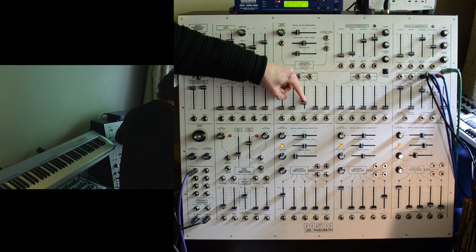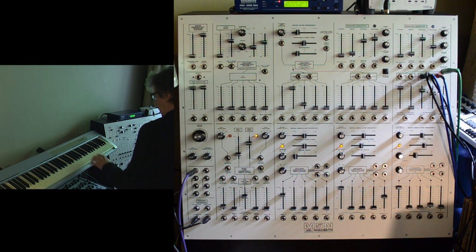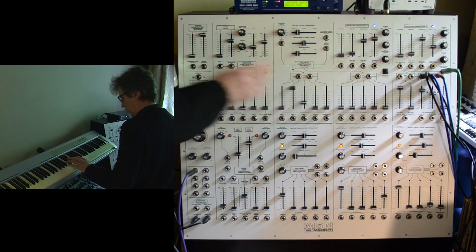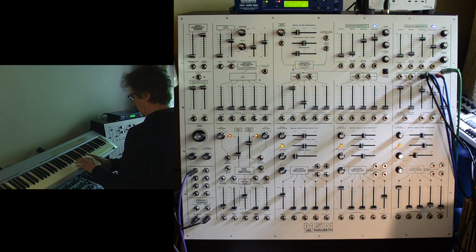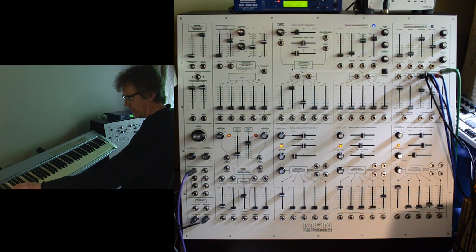However, if you only use a small amount of that and mix it with an ordinary sawtooth wave, you begin to get something quite interesting in the top part of the keyboard. In the lower part of the keyboard, you get something completely different. In this case, not terribly usual.